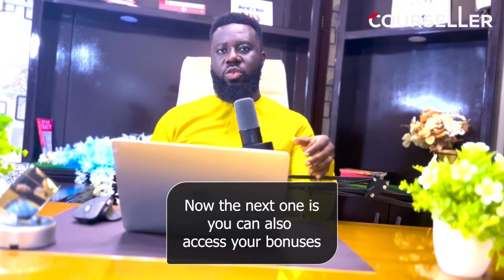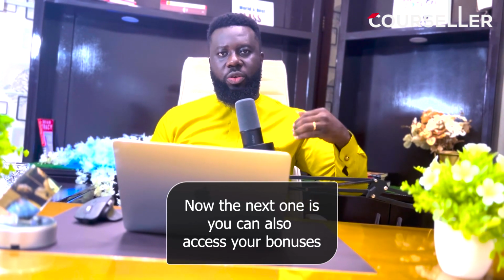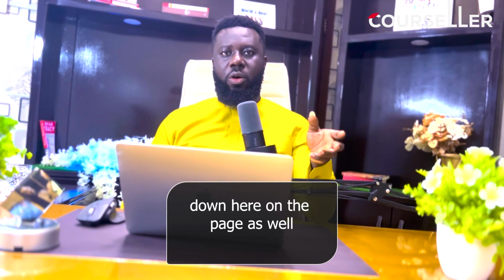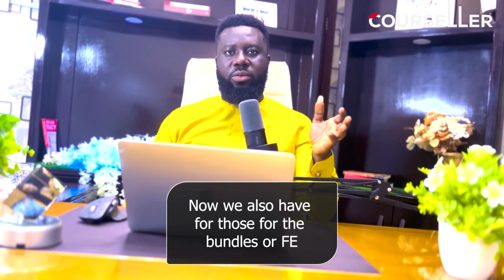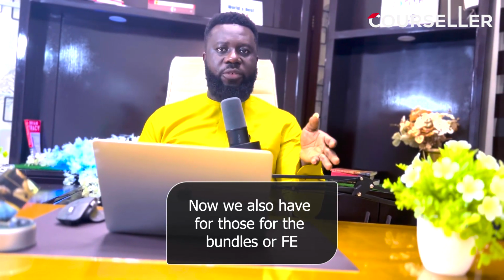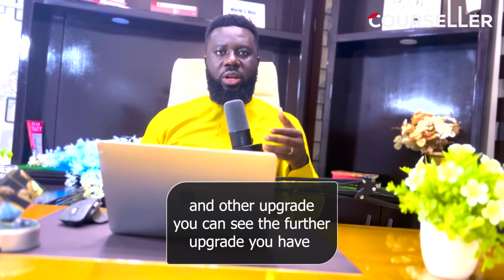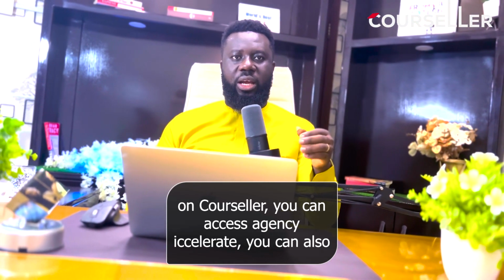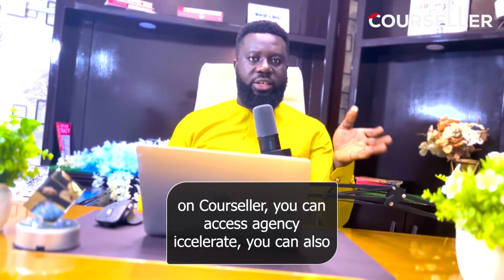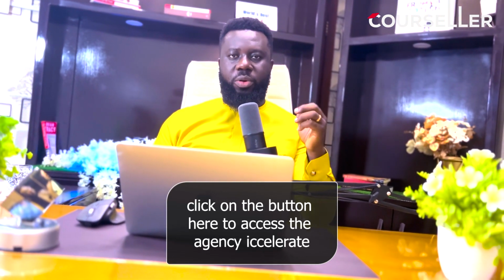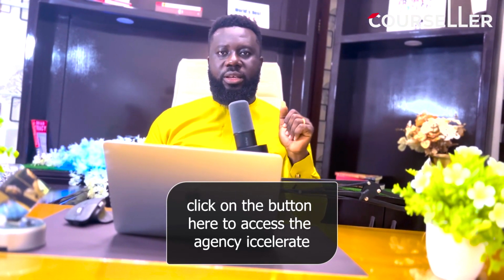Next, you can also access your bonuses down here on the page. For those who got the bundle or the FE and other upgrades, you can see the further upgrades you have for CourSeller. If you want to access Agency Accelerate, you can also click on the button here to access it.